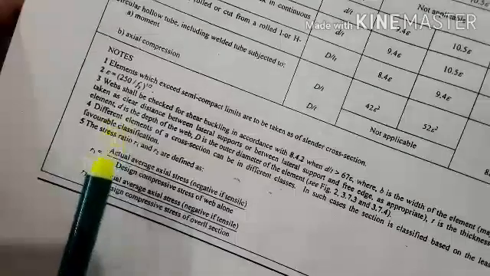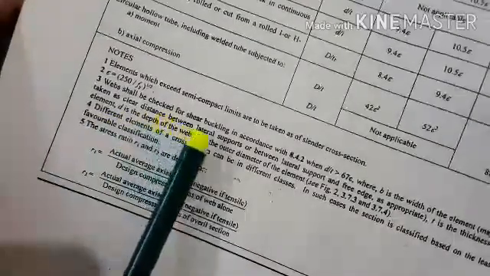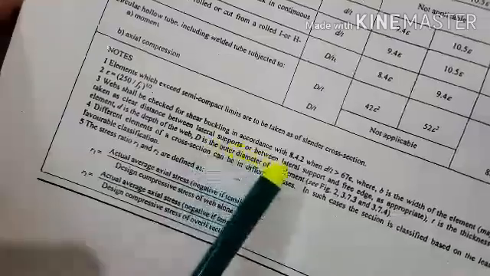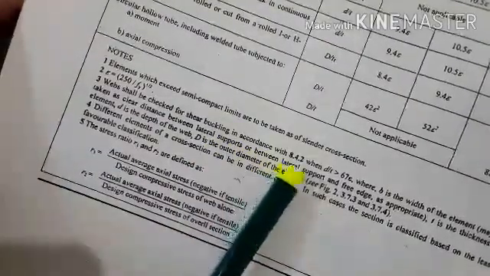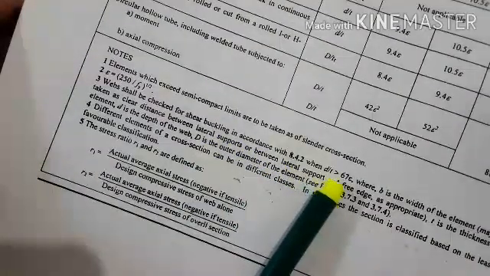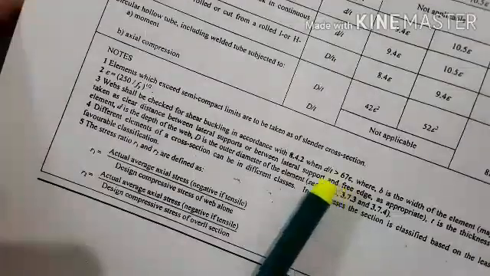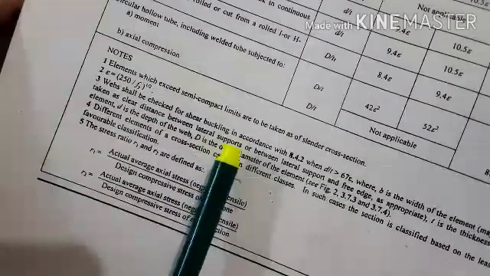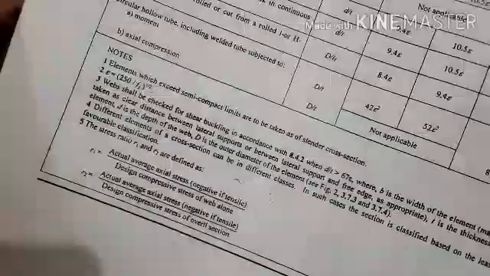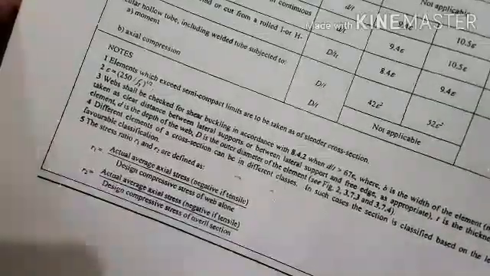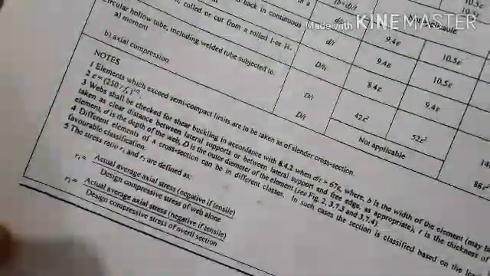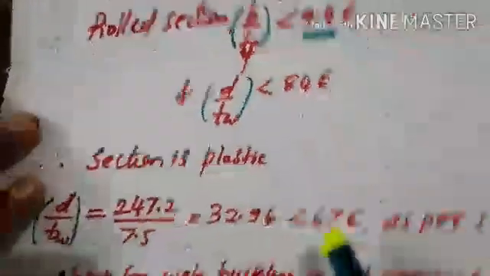Then what is being given here: web shall be checked for shear buckling in accordance with 8.4.2 when d by t ratio is greater than 67 epsilon. So you have to check whether the web is resisting buckling or not, and that check we have done here.